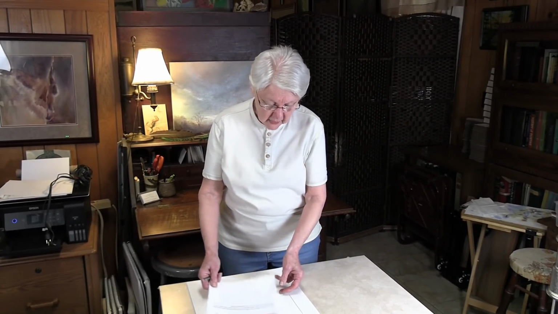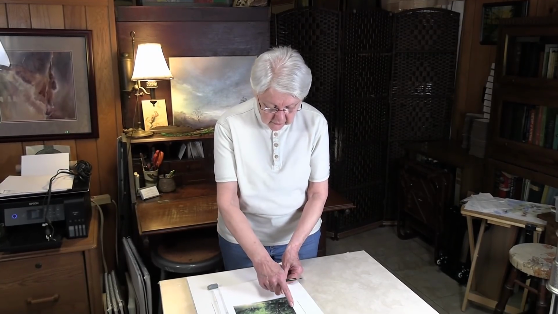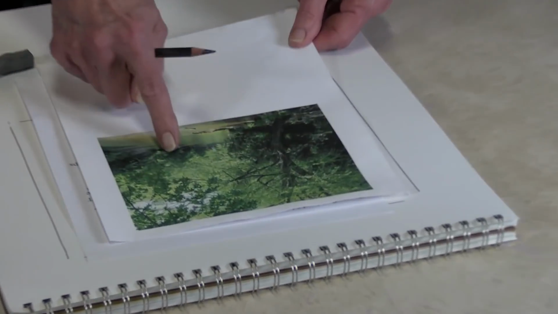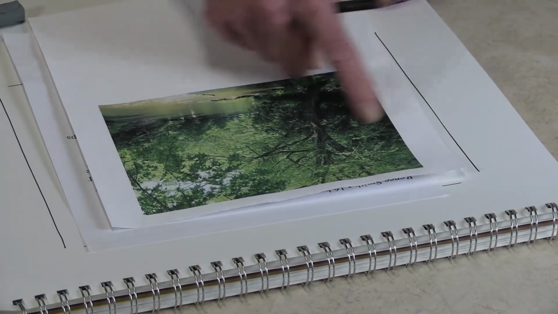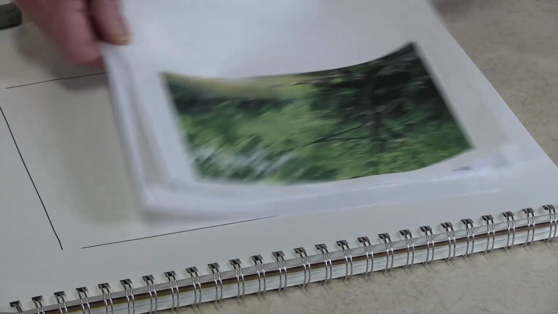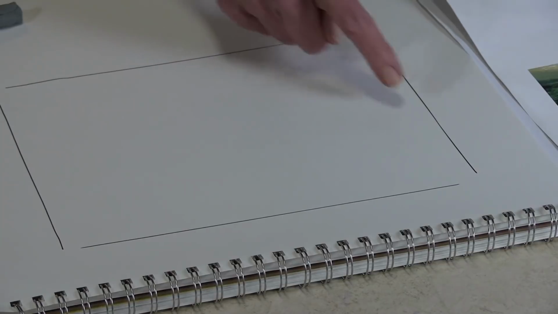Well, either of those will work for you, but if you do decide to use a generalized grid, I suggest that you do something like this. And I'm not going to really do it, but I'm going to show you. And that is just divide the reference into 4 sections. So one would be horizontal, right through the middle horizontally, and one would be vertically, right through the middle vertically. And then on your canvas, we're going to pretend that this is a canvas. On your canvas, you'll do the same thing. You would put a line this way and this way.